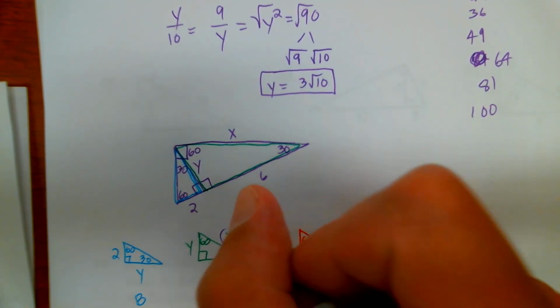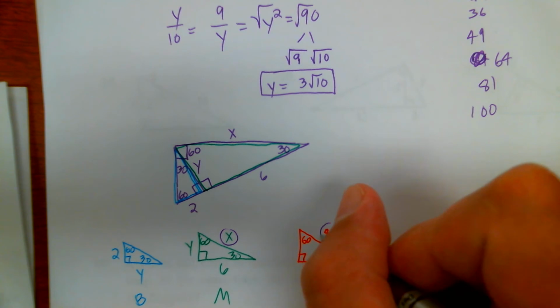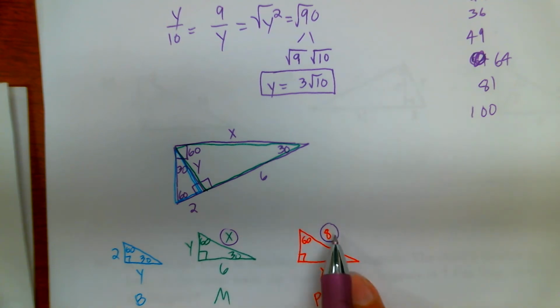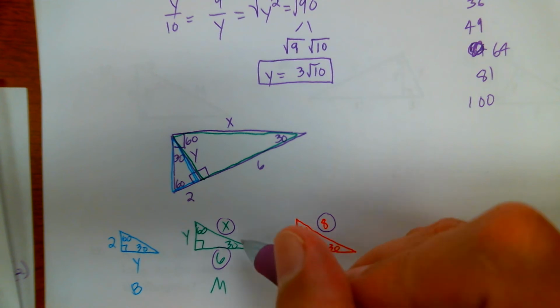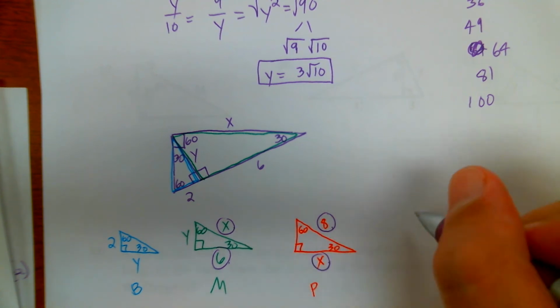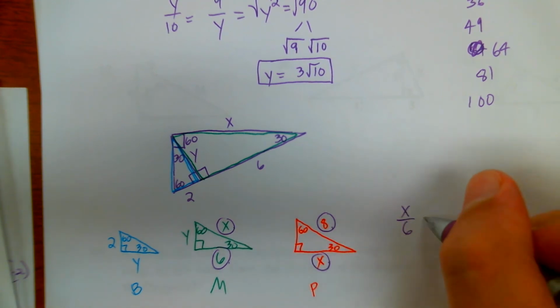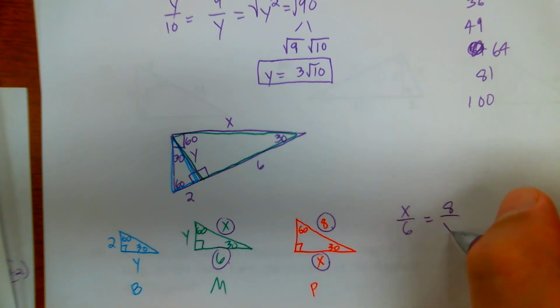I see an x and an 8. I have numbers for both of those. And then I see a 6 and an x. I have numbers for both of those, so we're good to go. This time I'm going to go top to bottom, just to show you get the same thing. Top to bottom equals top to bottom. X over 6 equals x over 8.